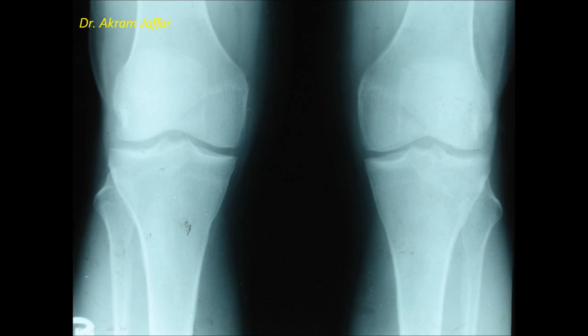This is an anteroposterior view of the knee joint. You can see the distal end of the femur. These are the condyles of the femur. And this is the overlapping shadow of the patella. You can see that the patella has a base, and the apex of the patella is located inferiorly. The apex of the patella is level with the joint space. So this is the joint space here.